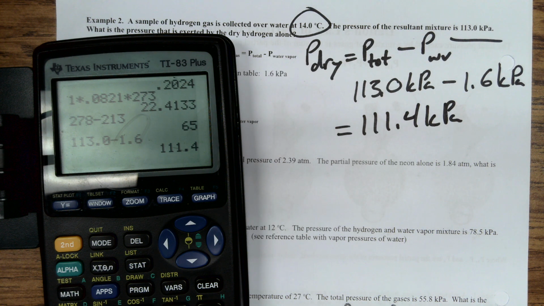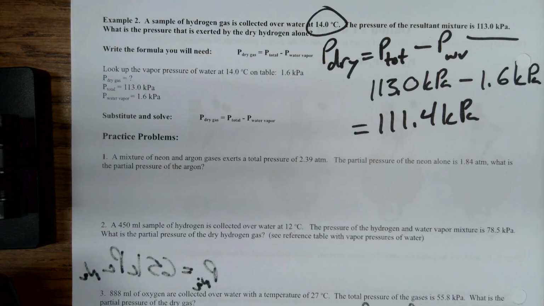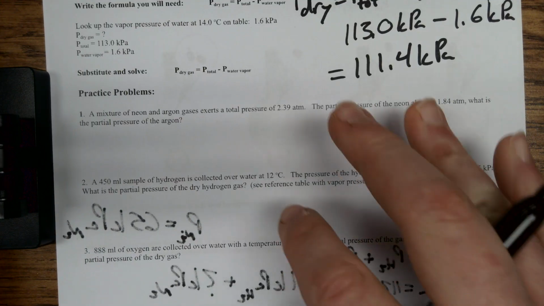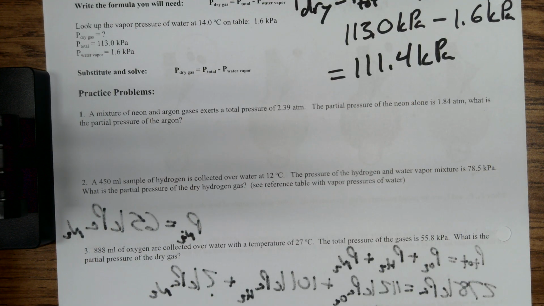What's my rule for sig figs? I'm adding and subtracting things. Is it number of sig figs or is it least amount of decimal places? Not sig figs. Decimal places. When I'm adding and subtracting, it's least amount of decimal places. When I'm multiplying and dividing, it's the least amount of sig figs. So be careful with which one you're using. Let's look at question 1 together, and then we'll have you do questions 2 through 6 by yourself, and we'll come back and we'll take a look at what you did.